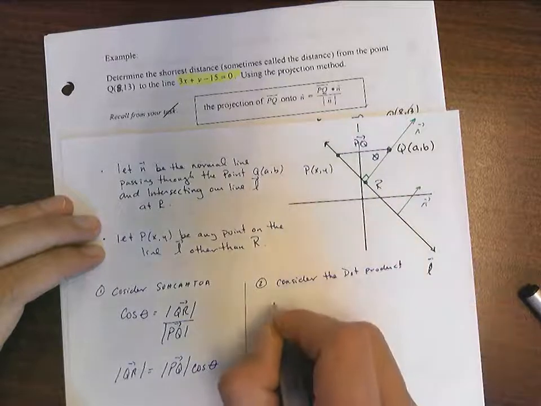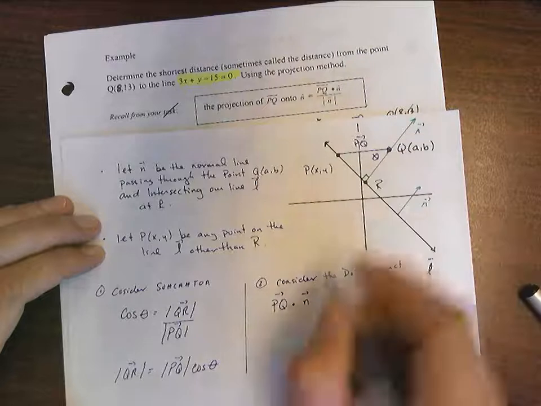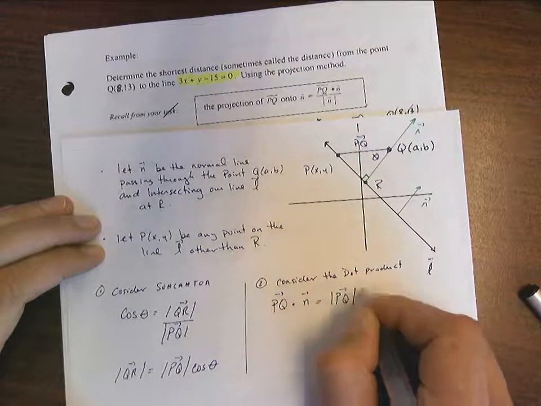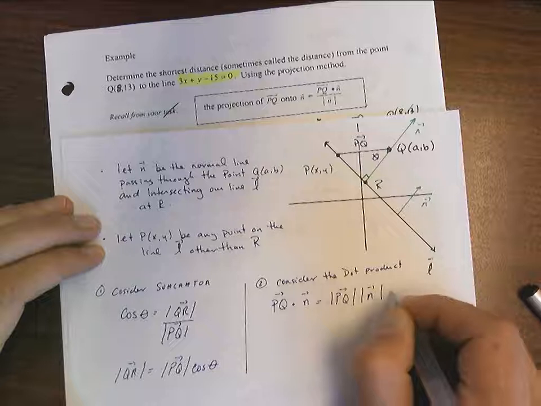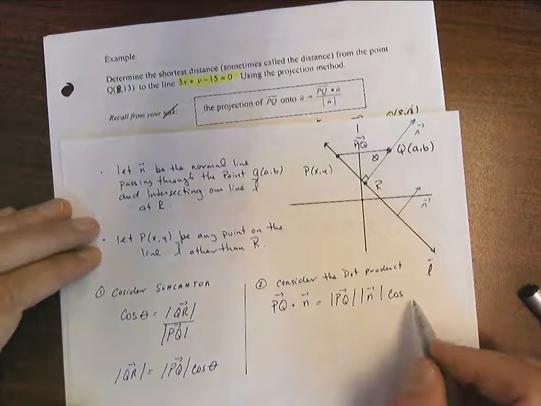So if I take PQ as a vector, and if I dot it with n, the normal vector, I'm going to get the magnitude of PQ, the magnitude of n, cosine of the angle between them. Now I've got to be careful here, the angle between them.